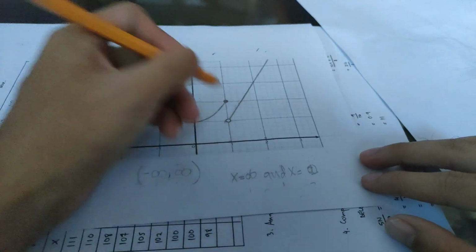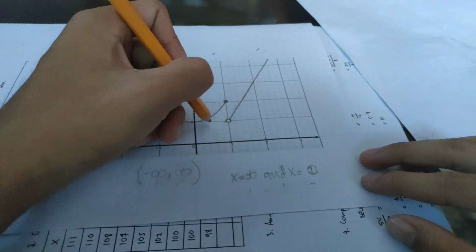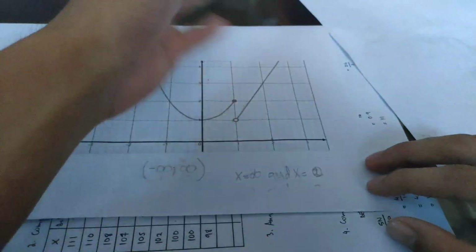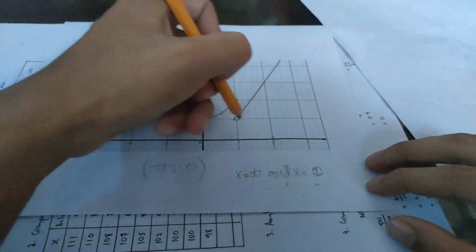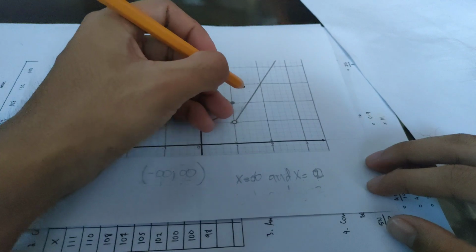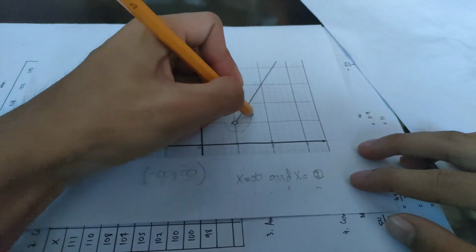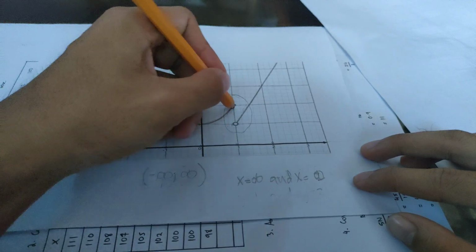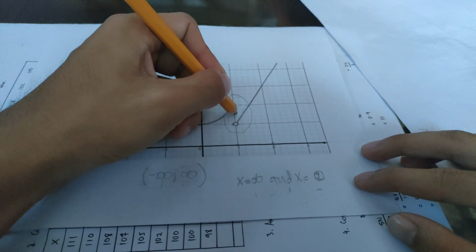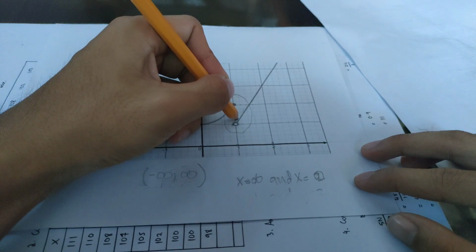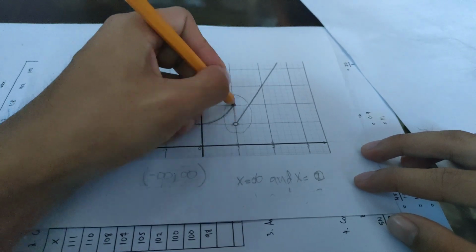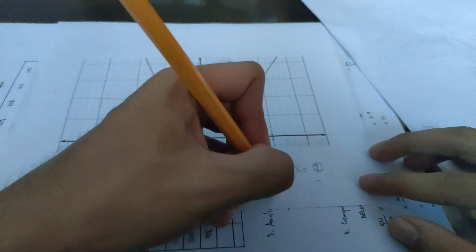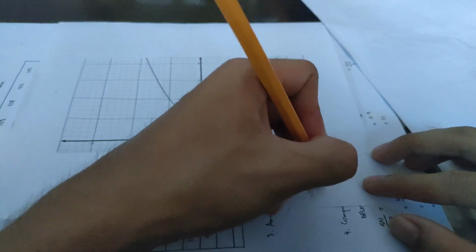We will trace it, from this one, this line and this line are included to our graph. As you can see, when you trace it, there is a gap, right? There is a gap between these two, which is the y is equal to 1 and y is equal to 2.